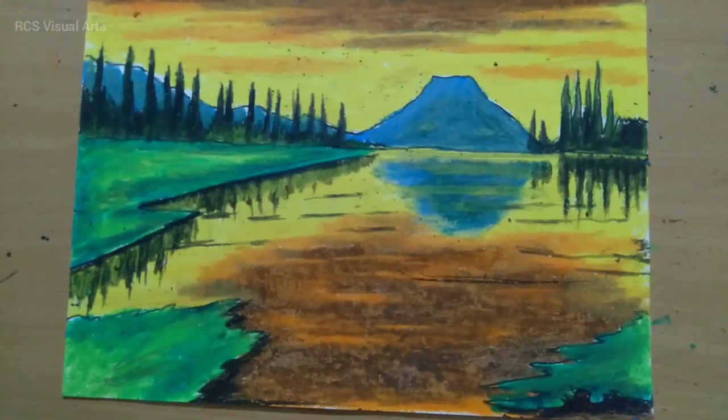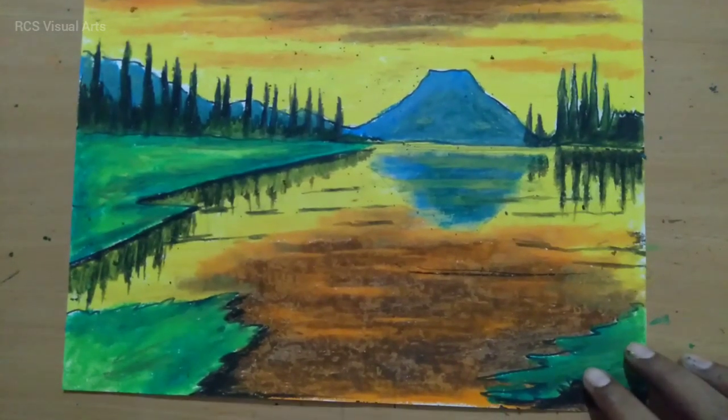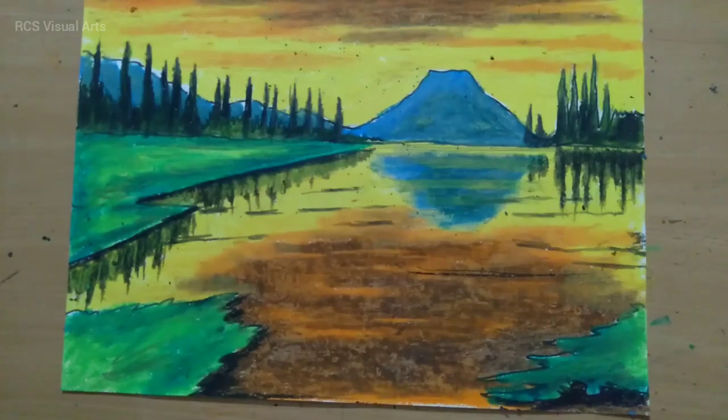Okay students, try a few more sceneries with these techniques. Okay, all the best.